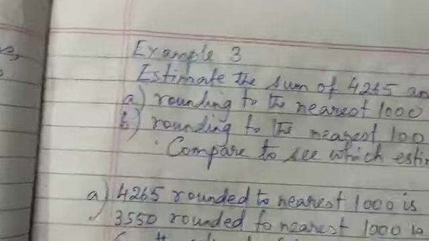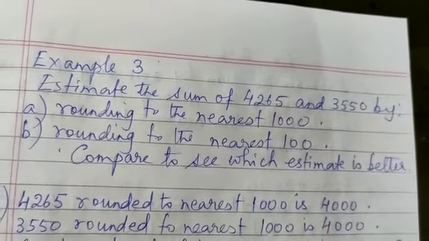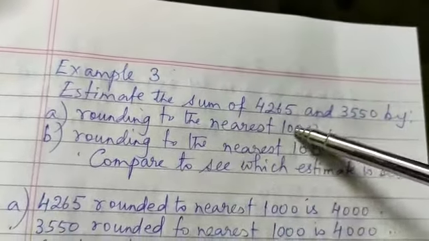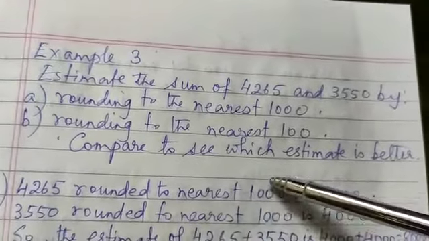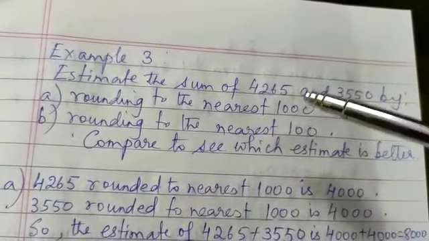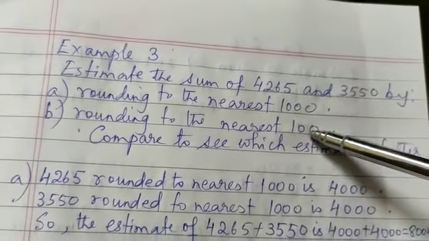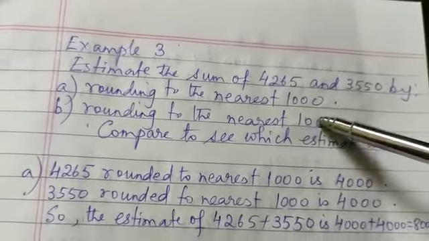Example 3. Estimate the sum of 4265 and 3550 by rounding to the nearest 1000, and rounding to the nearest 100. Compare to see which estimate is better. First we will estimate it to the nearest 1000. Next we will estimate it to the nearest 100. Then we will find out which estimate is better.